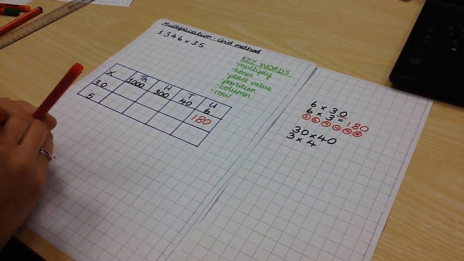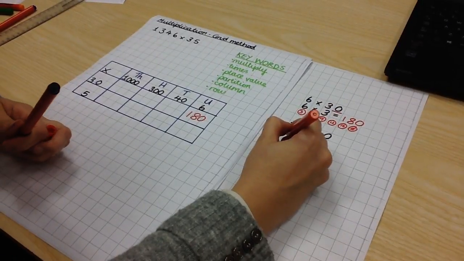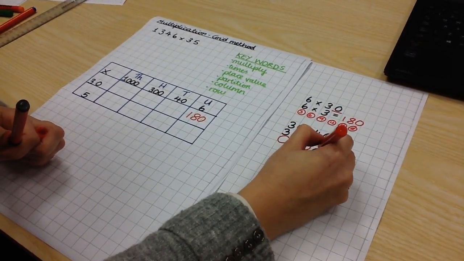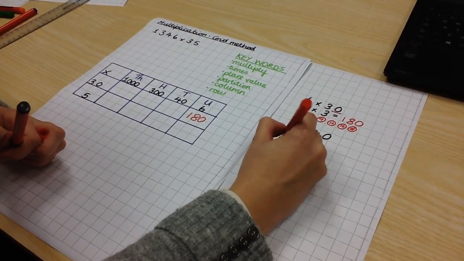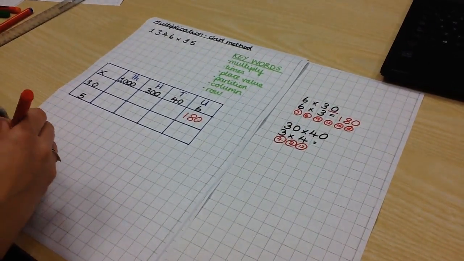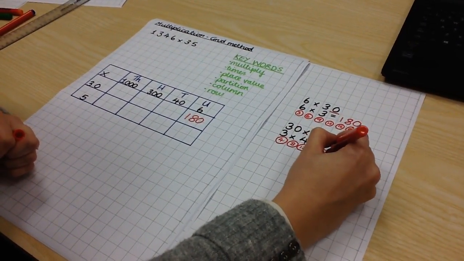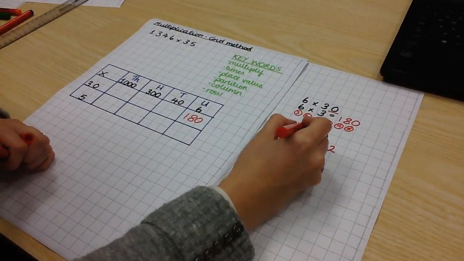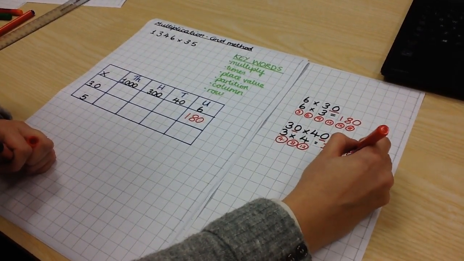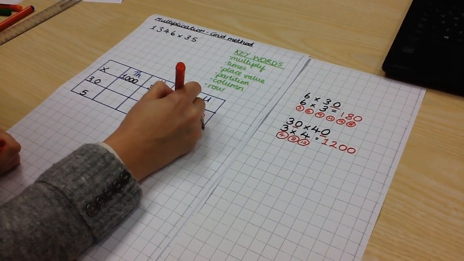So we draw 3 boxes or circles and we count up in fours. This gives you the answer of 12, but as we know, we've removed the 2 zeros, so we must add these back on now, giving the value of 1200, and we write this back in the box.